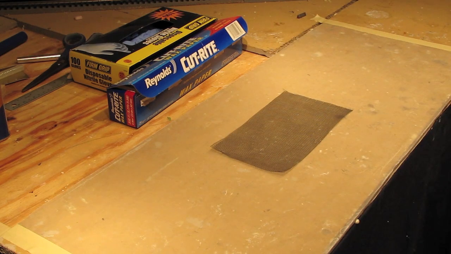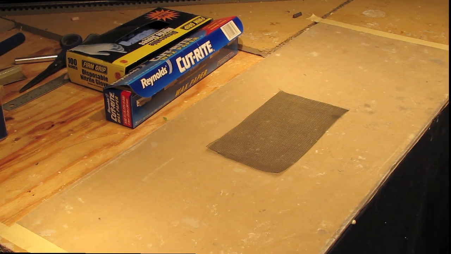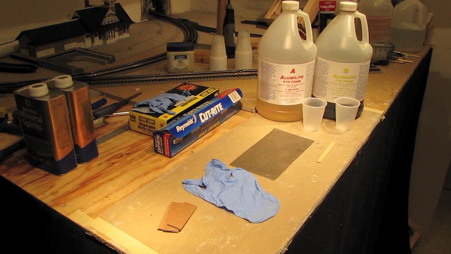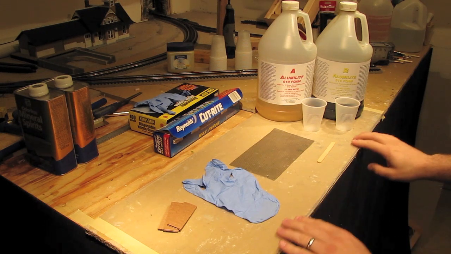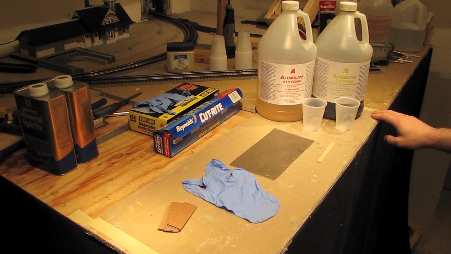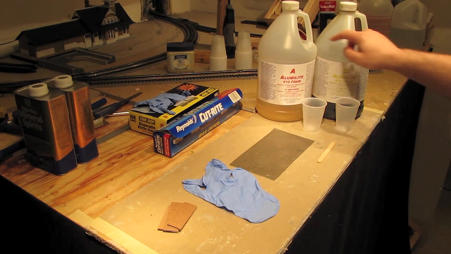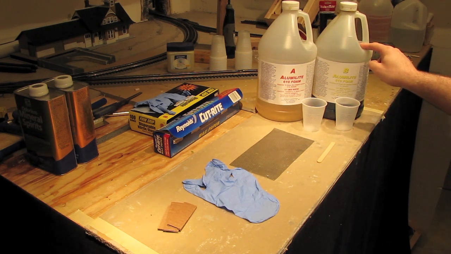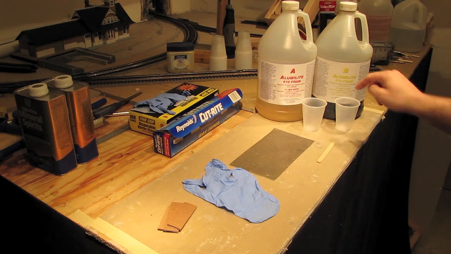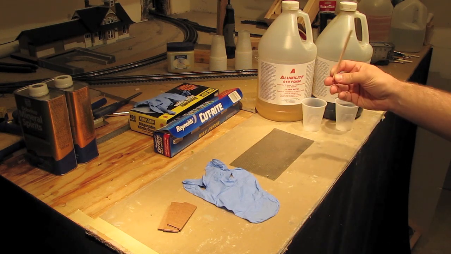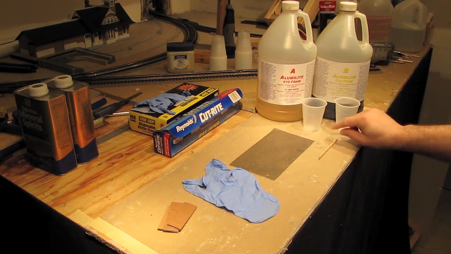I've got this scrap piece of window screen here, and I'm going to use this to make a demo piece of hard shell so that you can see what I'm talking about. I've got everything ready to go to make the hard shell. Underneath everything, I've got wax paper held down by masking tape. That'll keep it from moving around. Here's the A and B components of the polyurethane foam. Got a couple cups to mix it up in, and a popsicle stick to mix it up with.